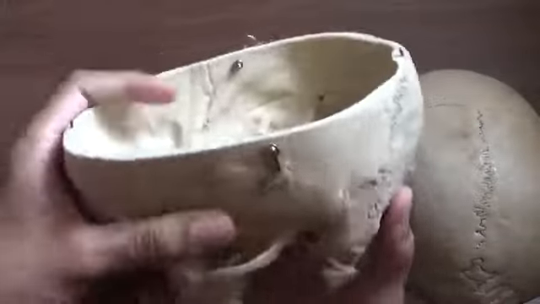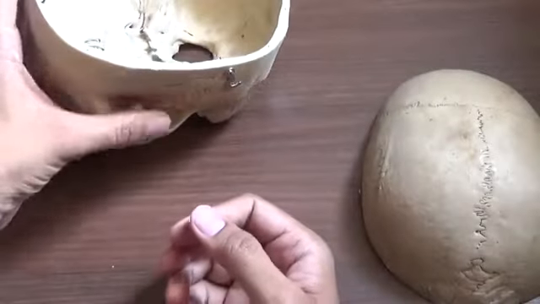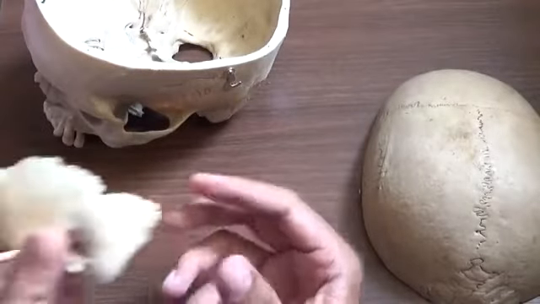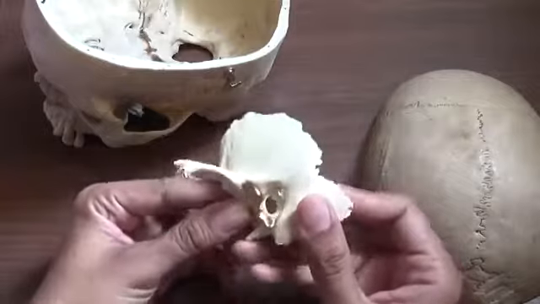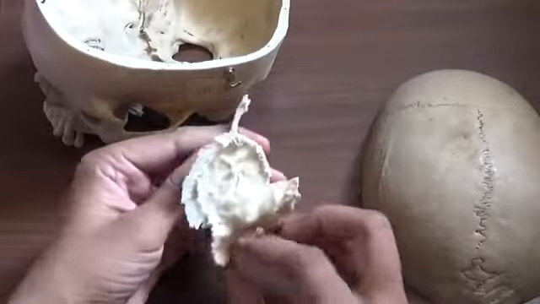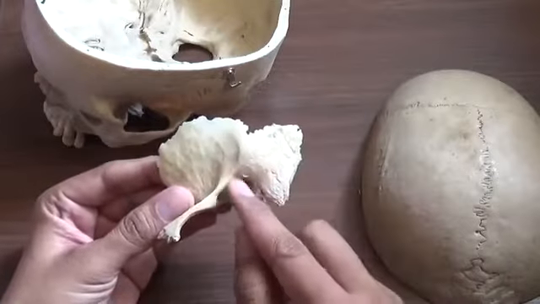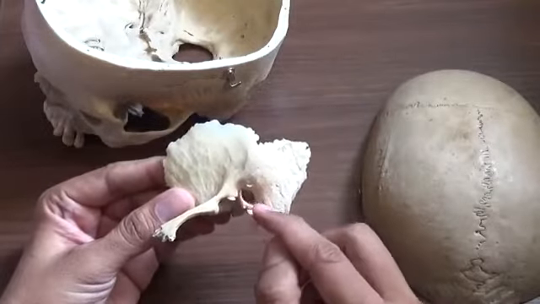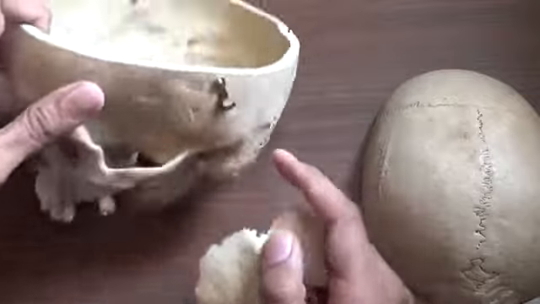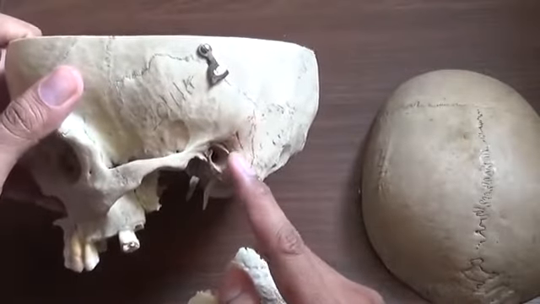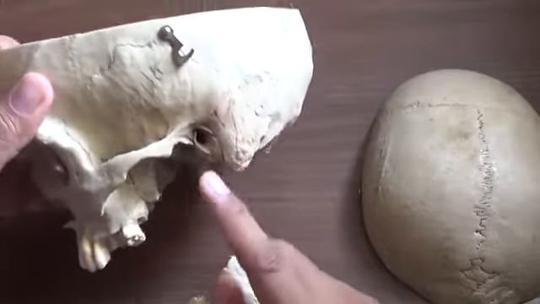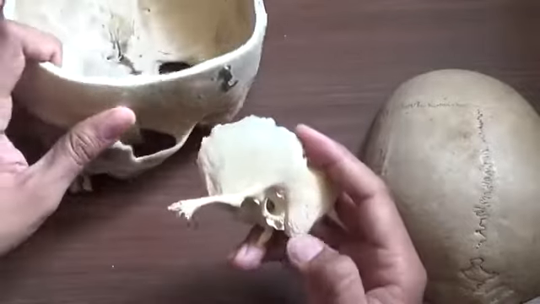Now let me show you the separate temporal bones over here. You can see this is a temporal bone. Now how to identify a temporal bone? It's very easy. You can see the external acoustic meatus, and behind it there is a mastoid process.